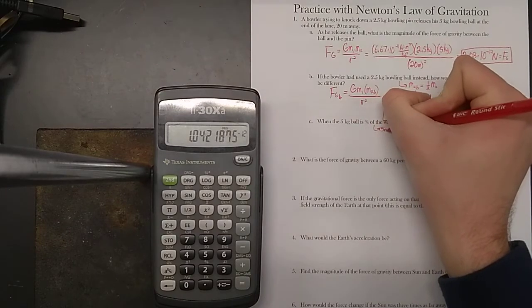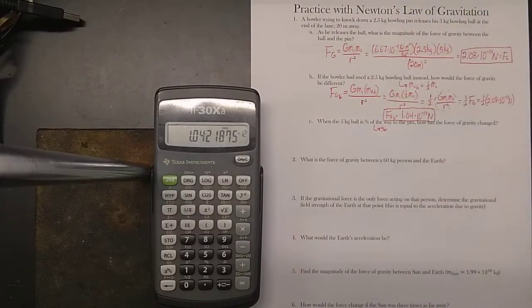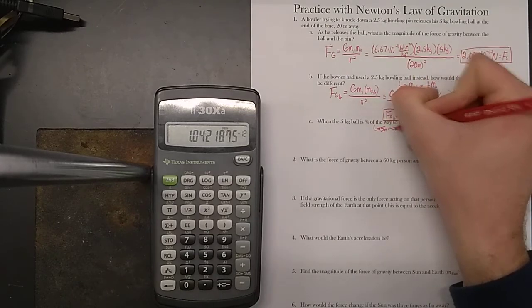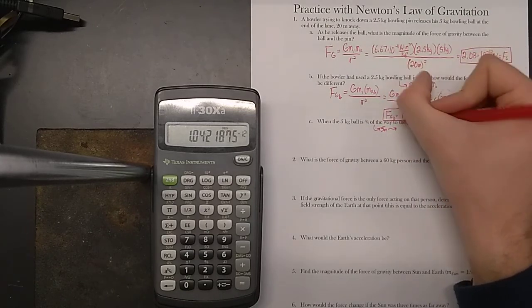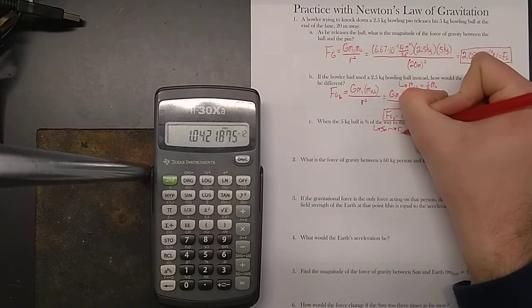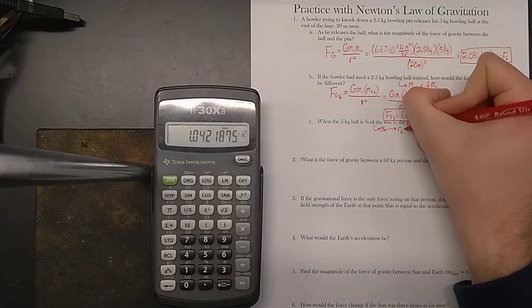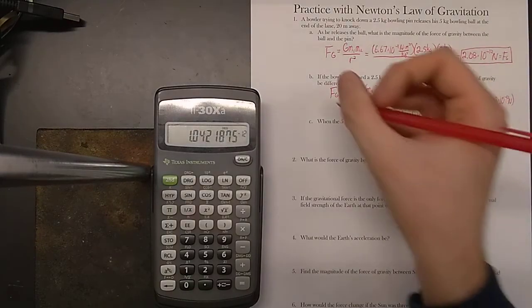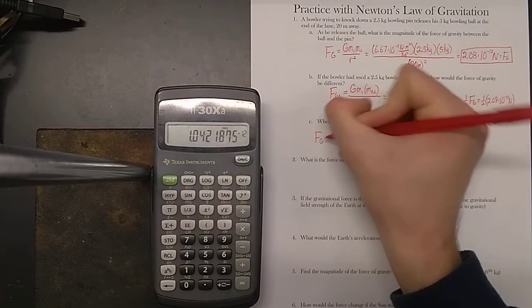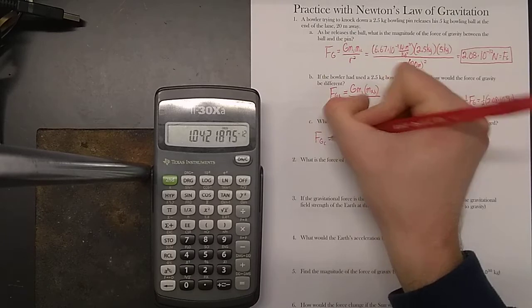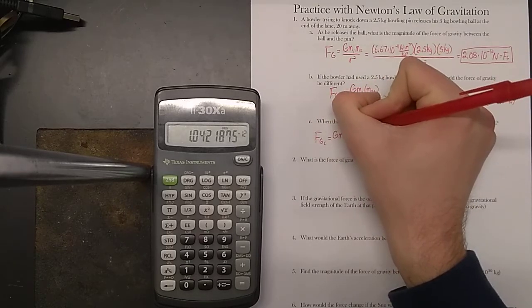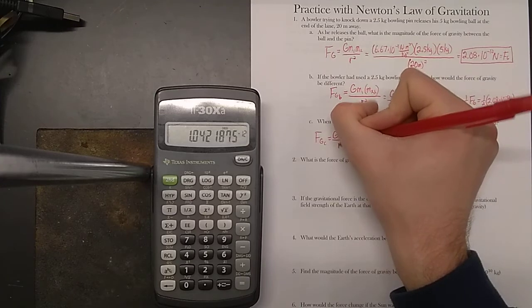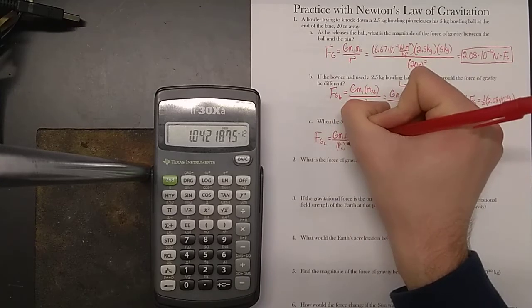So I could, again, plug that number in here and do the calculation all over again. Or I can realize that 5 meters is the same as saying that R, and I'm going to call it RC, is 1/4 of the original R. So if I want to write this algebraically, I say FG in problem C is G M1 M2 over RC squared.